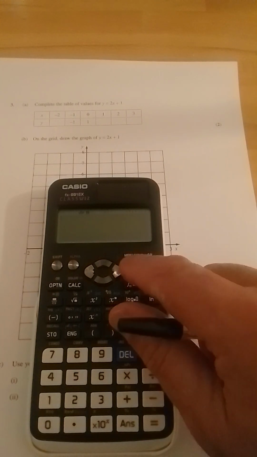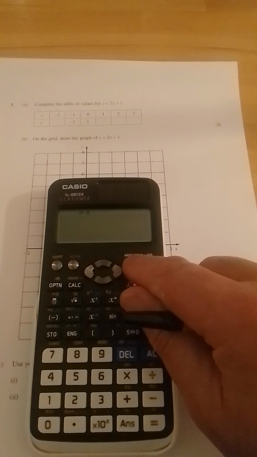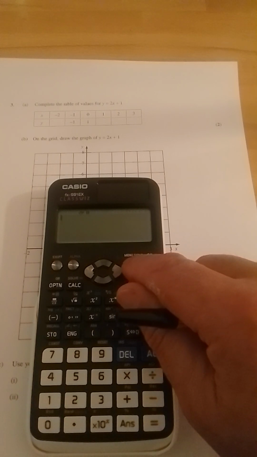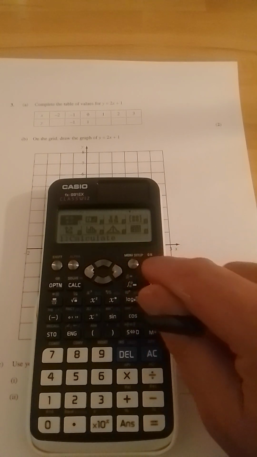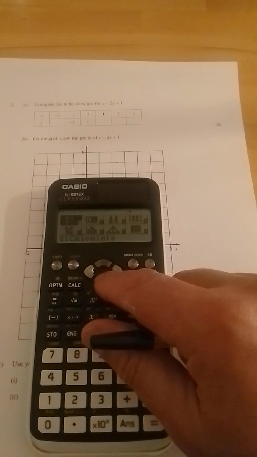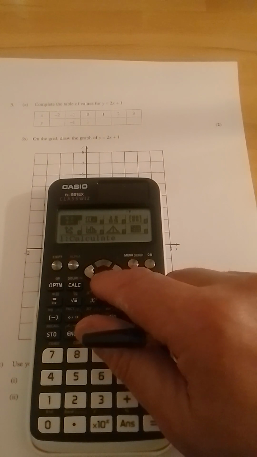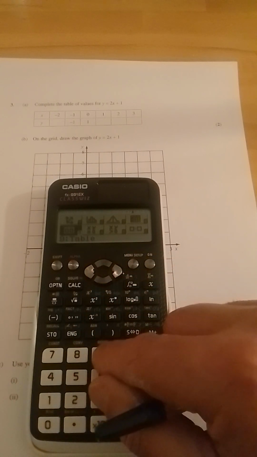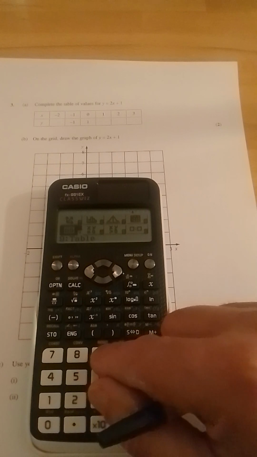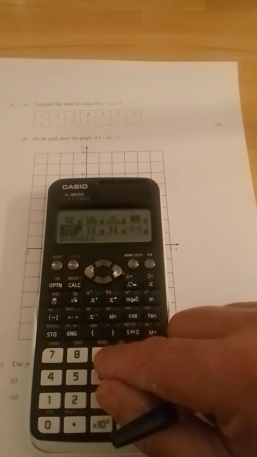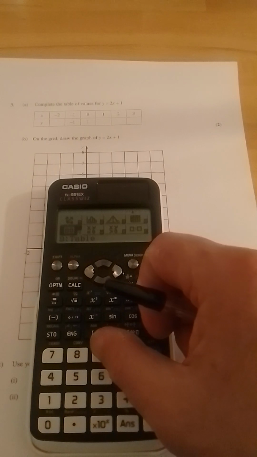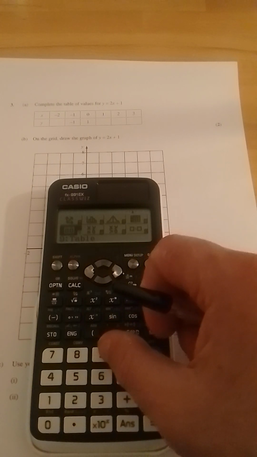The way you do this on this particular calculator is you press menu. On some of my older Casio calculators it's called mode. On this one there are many different types of calculations you can do. The normal mode you're in is mode 1 calculate, and the one we want is mode 9 table. You can either scroll to that or press the number 9 button. On some of my other Casio calculators it's mode 2 or mode 7. Anyway, this one is mode 9 table.